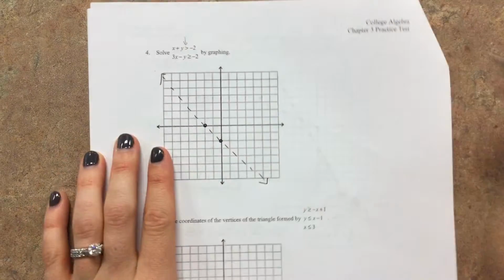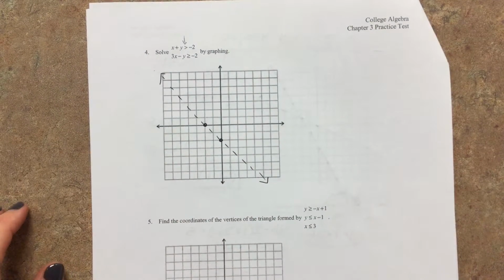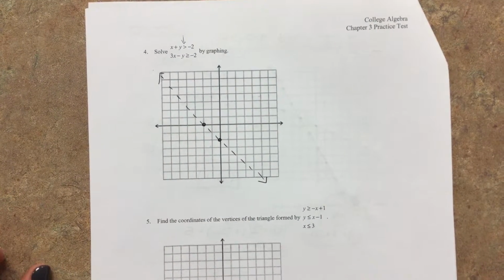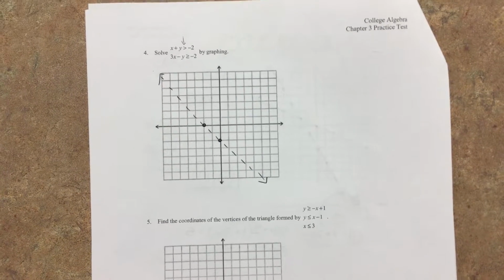If you forget to do that on the test on Wednesday, just make me a note. It happens all the time. Just make me a little note that says, like, oops, this line should be dashed, if you didn't use a pencil.